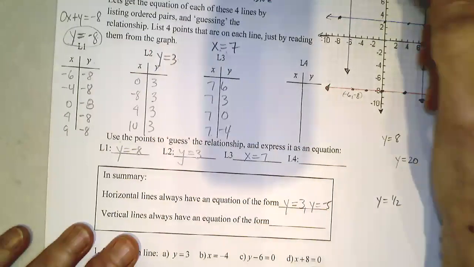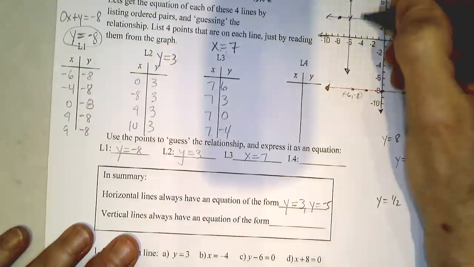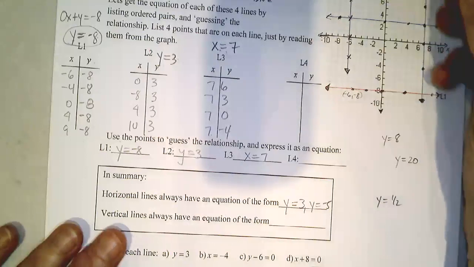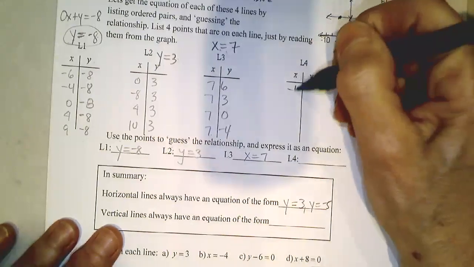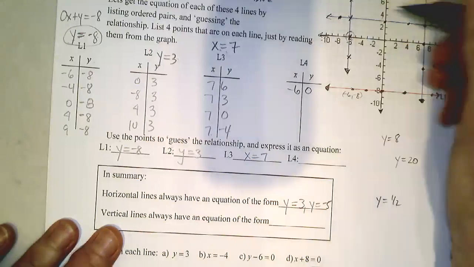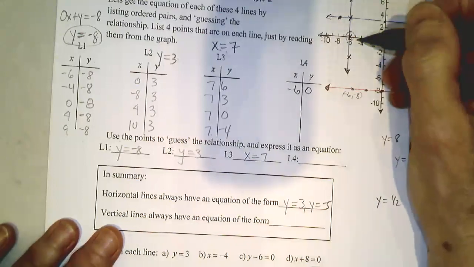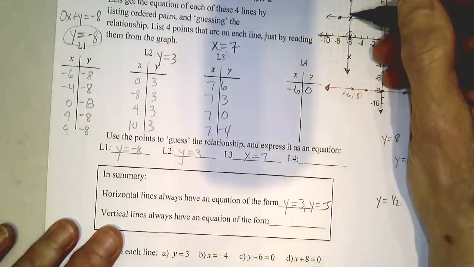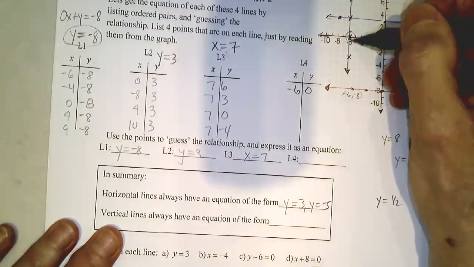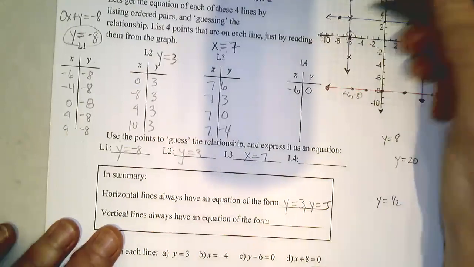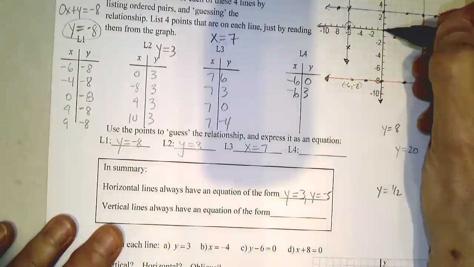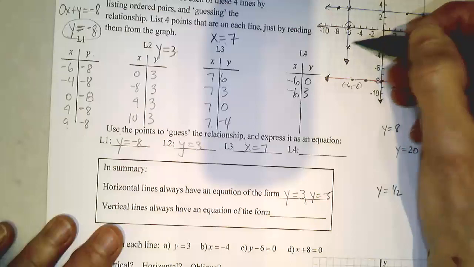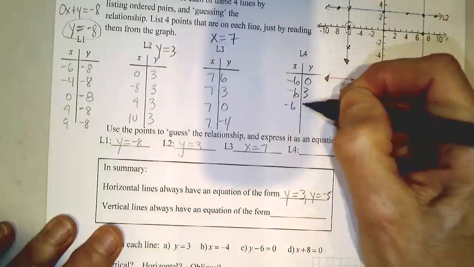And when you do line 4, again, you pick a few points just to kind of get the pattern. If I want to name this point, I have to go to the left 6 and then up 0. This point, go to the left 6, up 3. Right? 1, 2, 3. This point, that name is -6, -3.